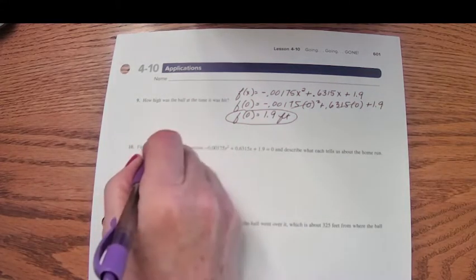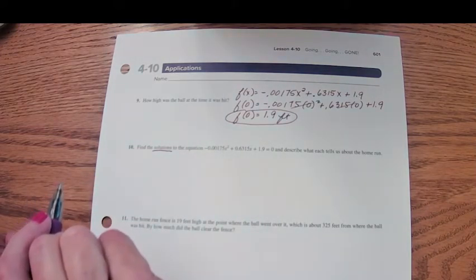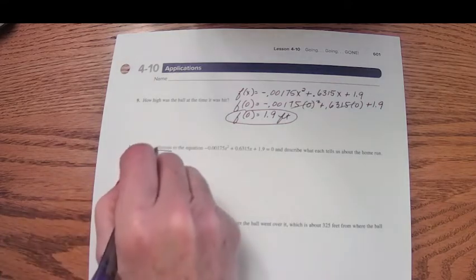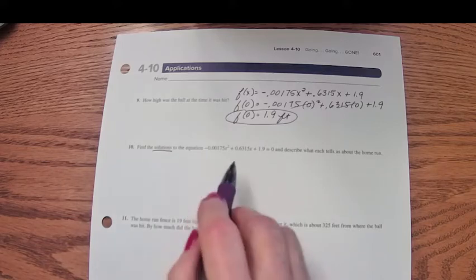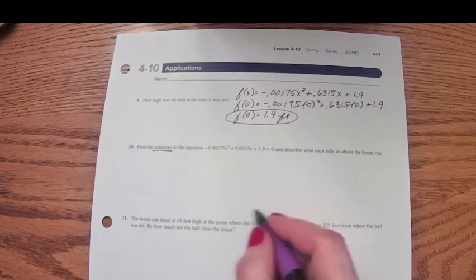Find the solutions. They could say find the zeros, find the x-intercepts, find when the function equals 0. That's what they mean by solutions to this equation. All right, well, we can't factor. We don't have two numbers. We can't factor this, so we're going to have to use the quadratic formula.